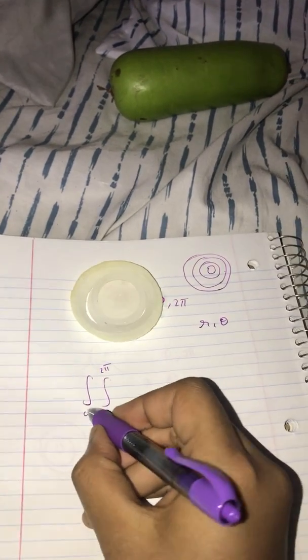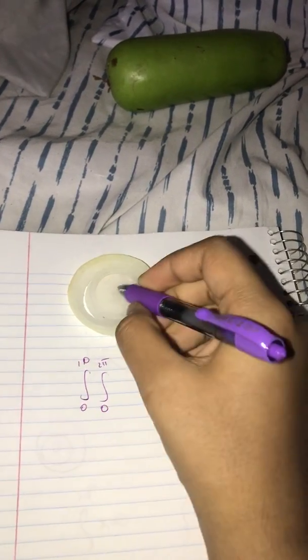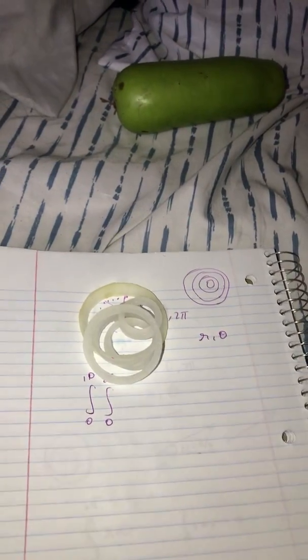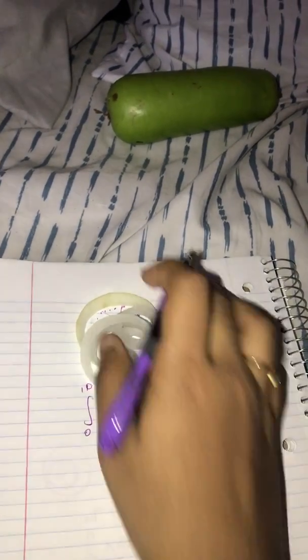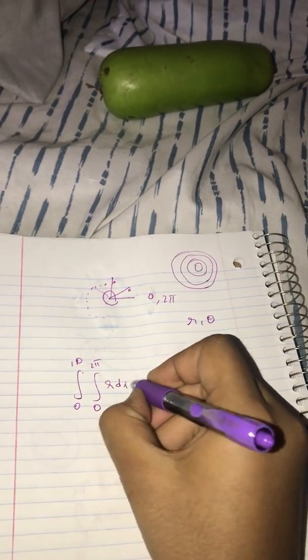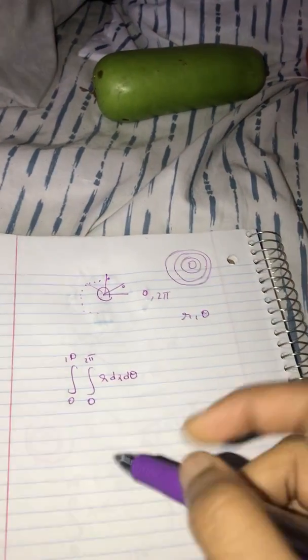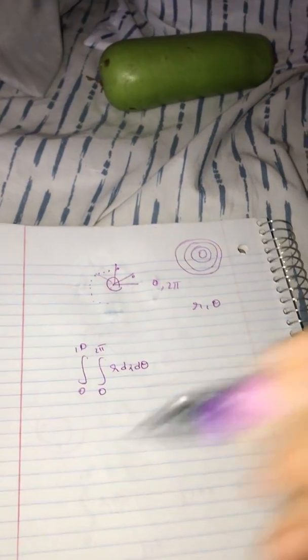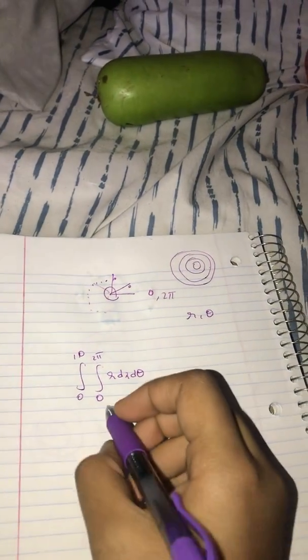So if the radius varies from 0 to 10, for each of these rings, theta varies from 0 to 2 pi, for this outermost ring also theta varies from 0 to 2 pi, and for the intermediate rings also theta varies from 0 to 2 pi. That covers the length of all these circles, and finally that gives the area. We know the area element is r dr d theta. If you evaluate this integral, that will give the area of that onion slice.